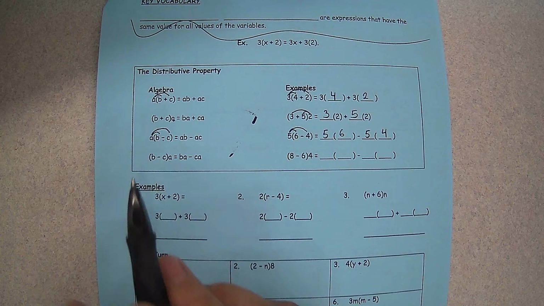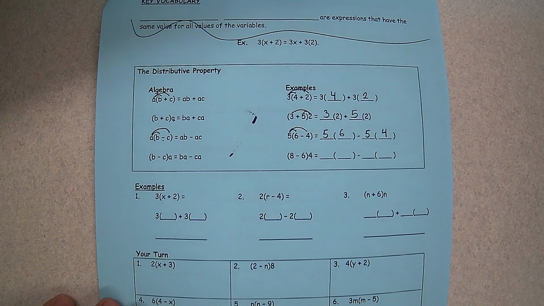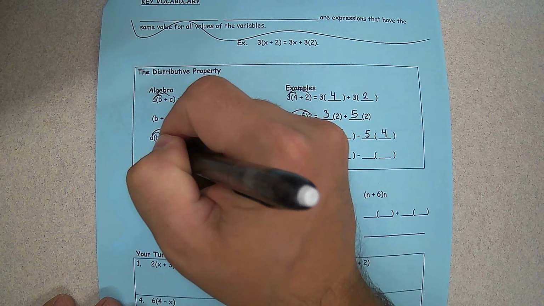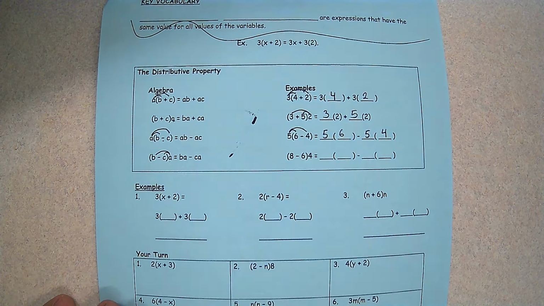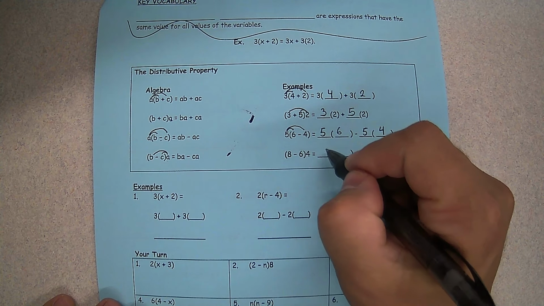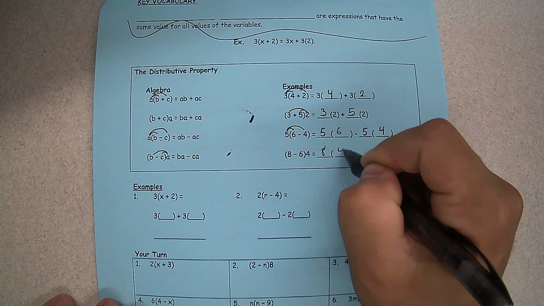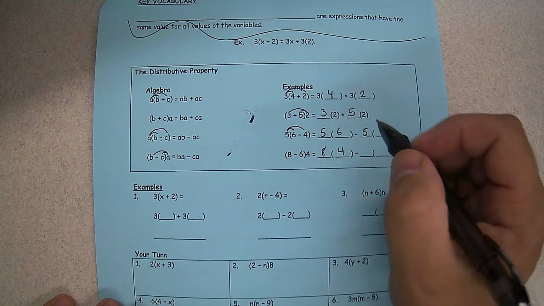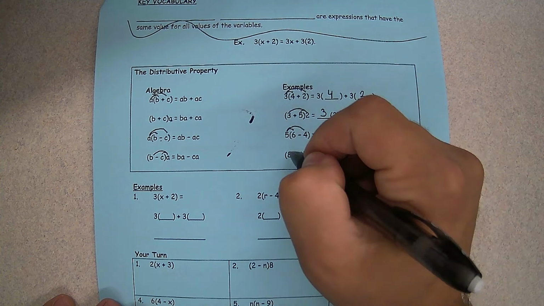And again, with multiplication, order doesn't matter, so I can have the a on the back side as well. And so we'd have b times the a and then c times the a. So in this case, I would do the 8 times 4 minus, because there's a minus sign there, and then do the 6 times the 4.